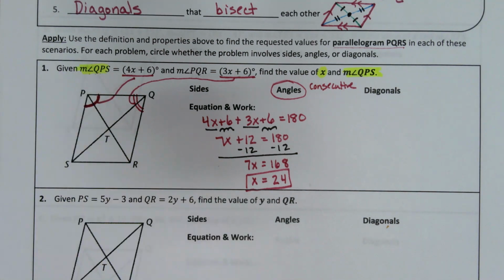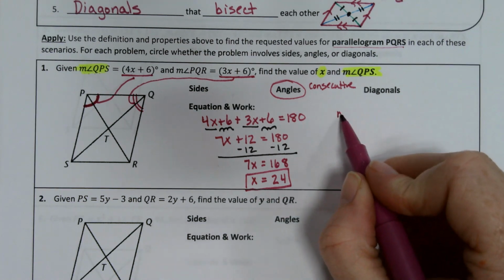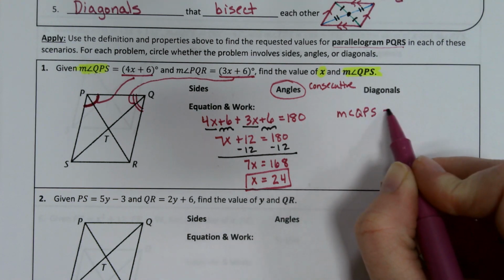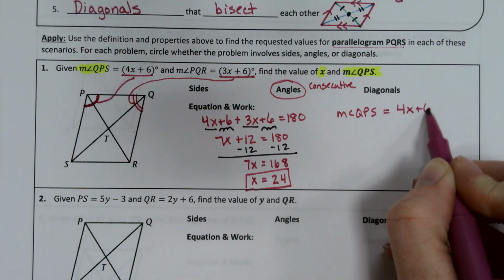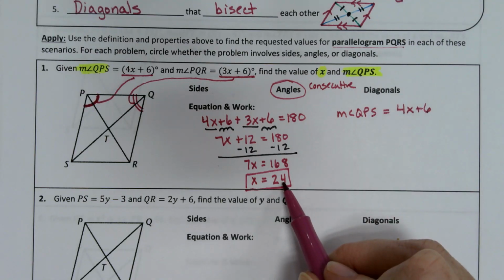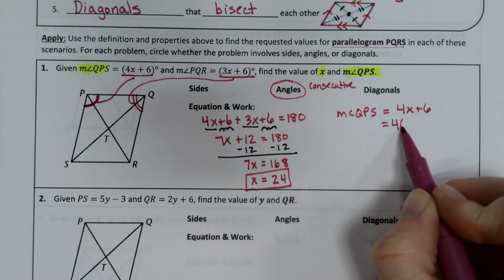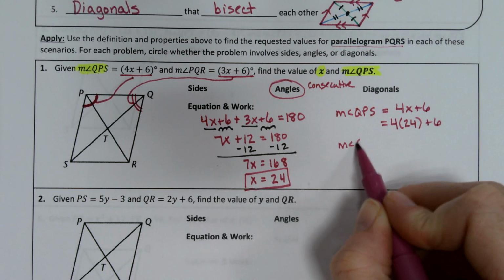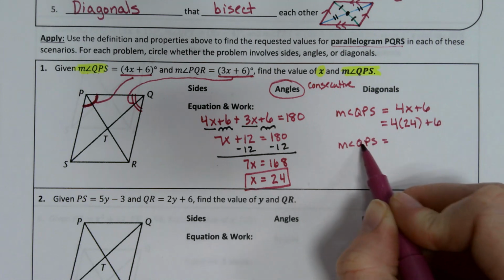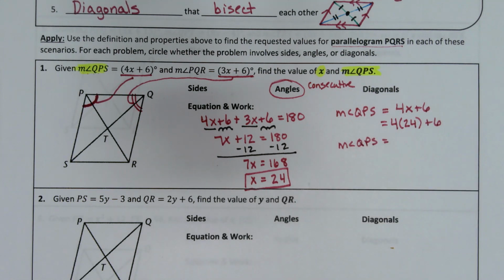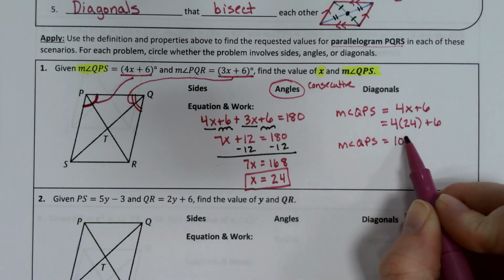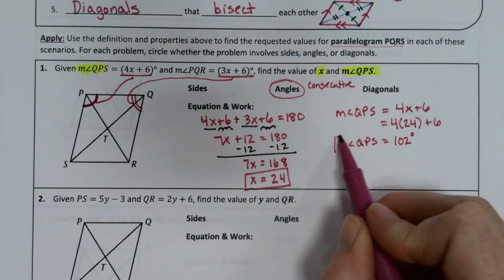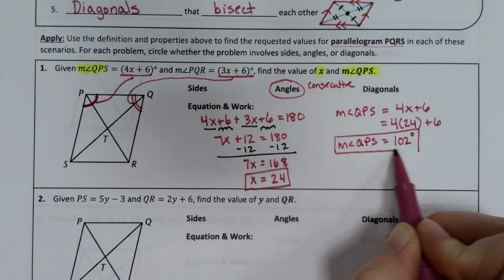We don't always get that lucky, but for this one, we know that the measure of angle QPS is going to be equal to 4x plus 6, but if I know my x is 24, I can replace that x with a 24, and then do that arithmetic. 4 times 24 plus 6 more is going to give me 102 degrees for the measure of angle QPS.